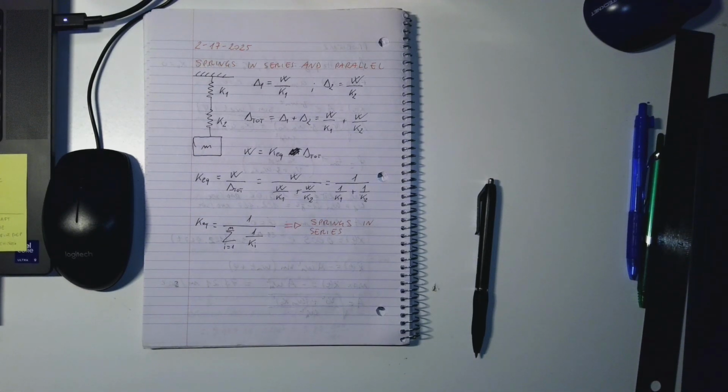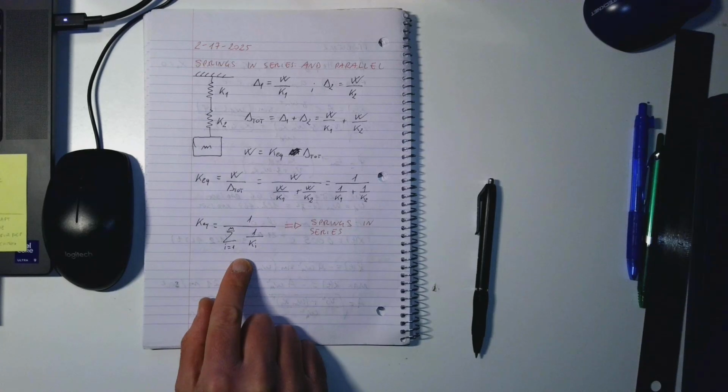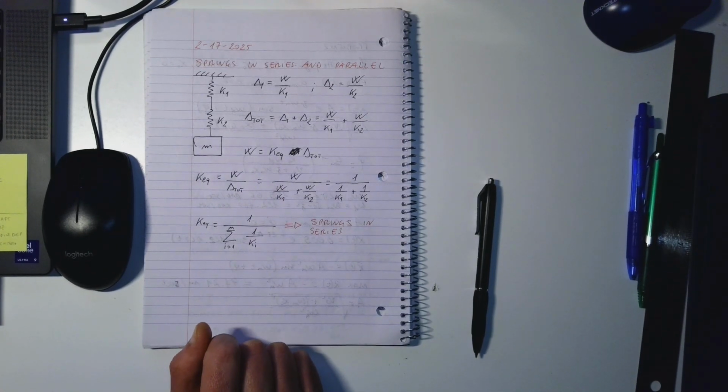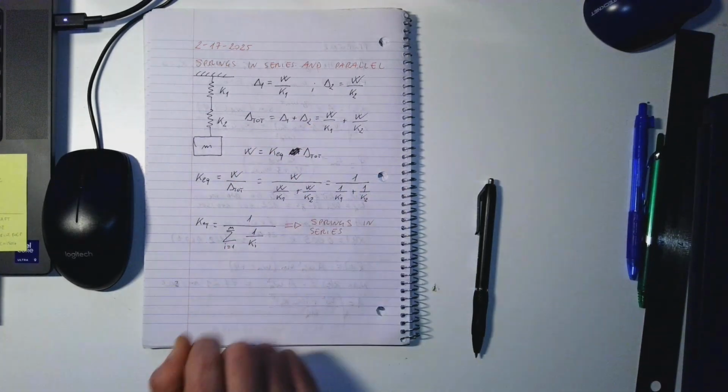So from now on, every time we have n springs in series, of course we don't need to go through all these calculations, we can just apply this formula here. Make sense? Any question about these steps?